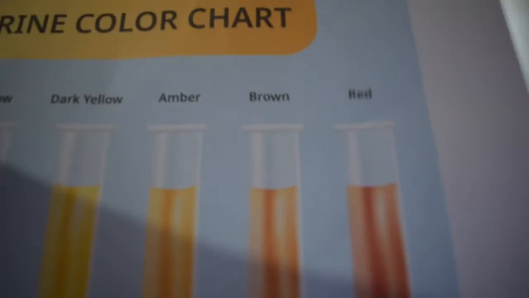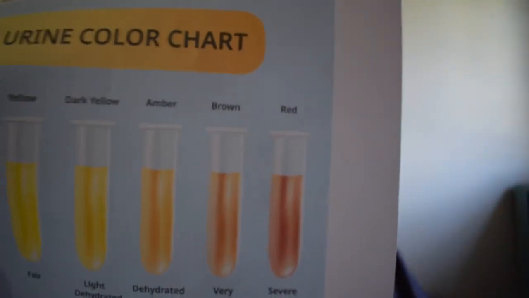And next would be brown colored urine. A brown colored urine means that the patient, and this is very worrying, might have kidney or liver problems or diseases, and it may cause bleeding for the patient.